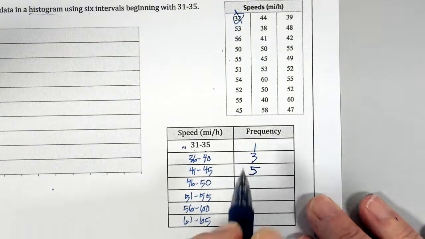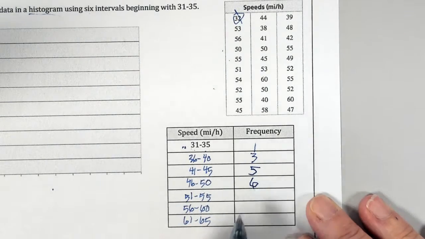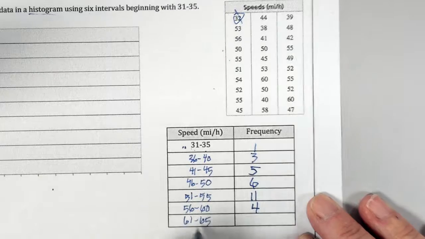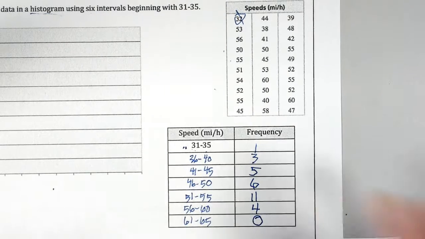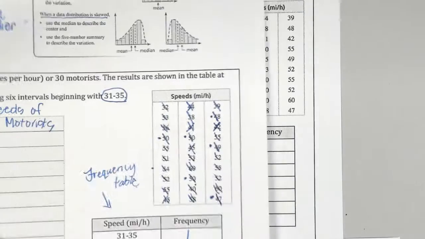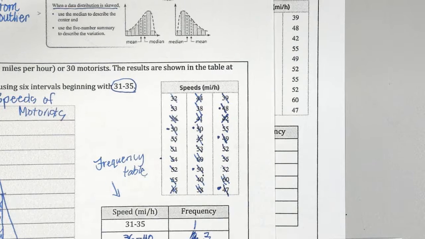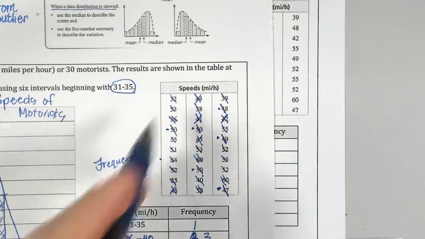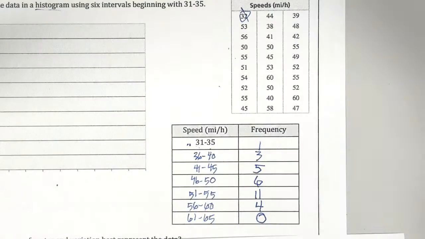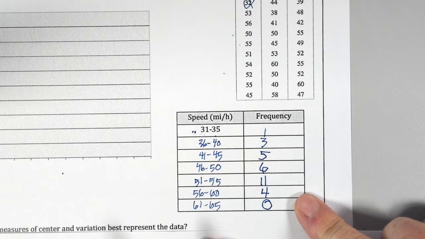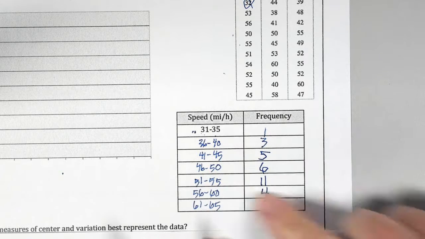46 to 50, I've got 6. 51 to 55, I've got 11. 56 to 60, I have 4. And 61 to 65, I have 0. So you can see on my work, I had already done the work right here. I just went in and I counted how many times I saw these various numbers. So I've already done the work, so I didn't want to bore you with having you watch me count.